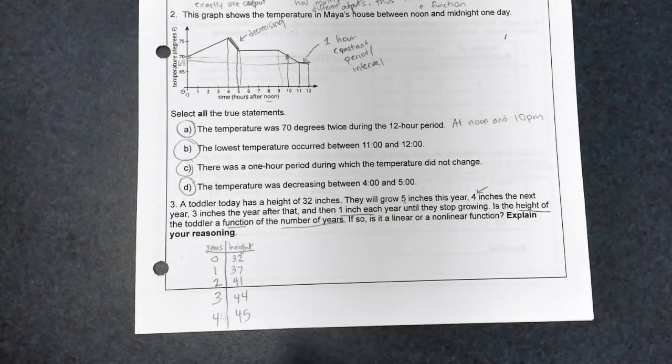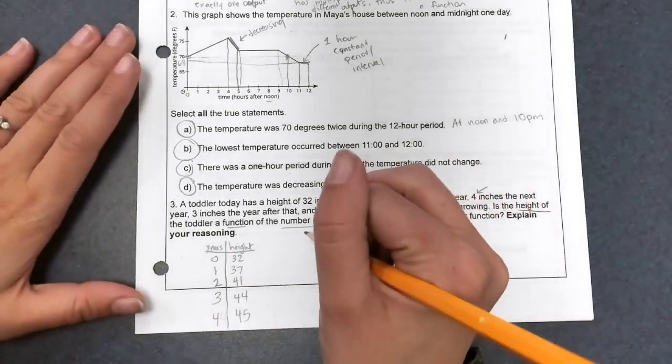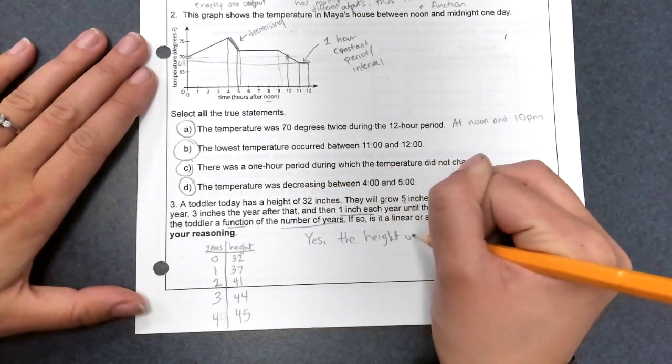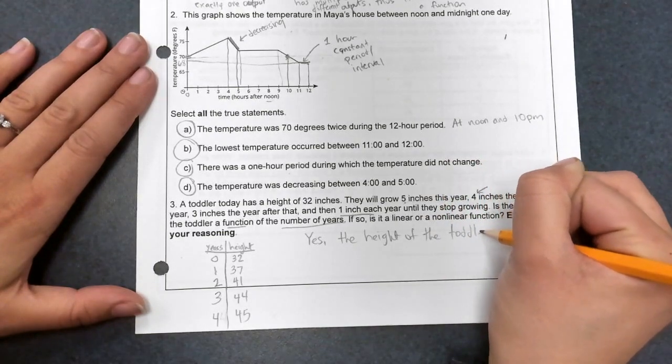But for each of these years, I could input how many years it's been since today, and I could output the height that this toddler is going to be at that point. So this is a function, okay? Each year corresponds with one height that the toddler is at that point. It's a little confusing because they're growing during the year, but we're checking in at this year mark. Okay, so yes, the height of the toddler is a function of years.